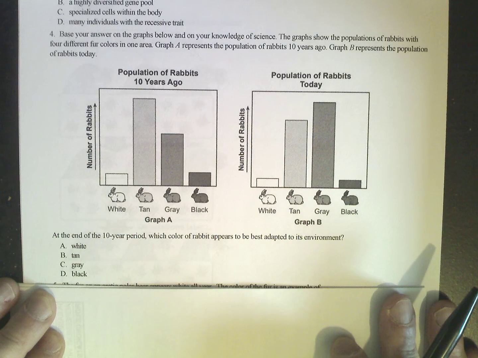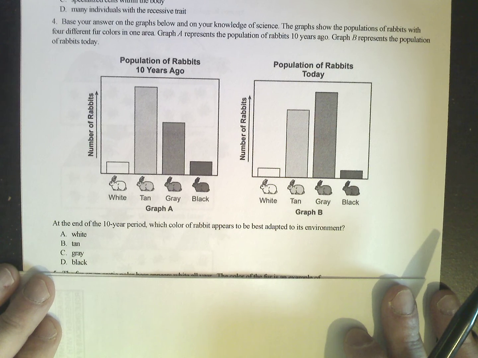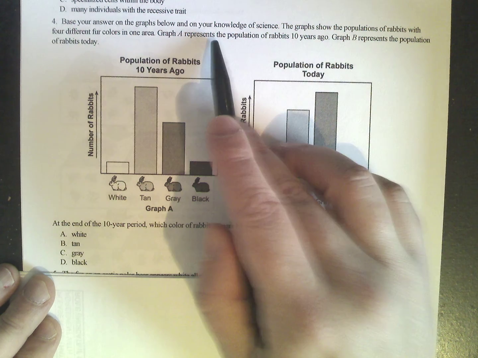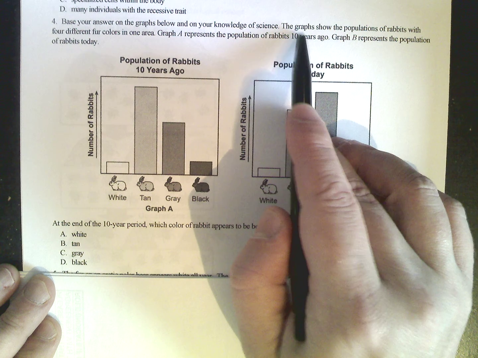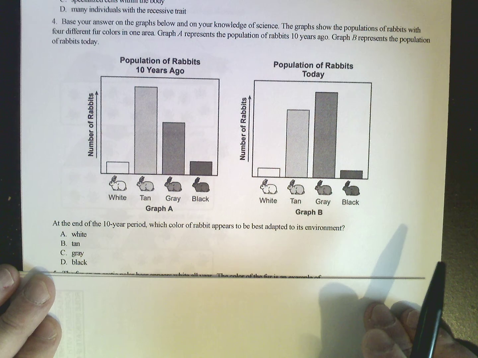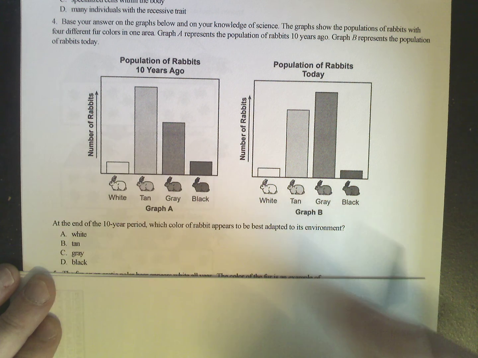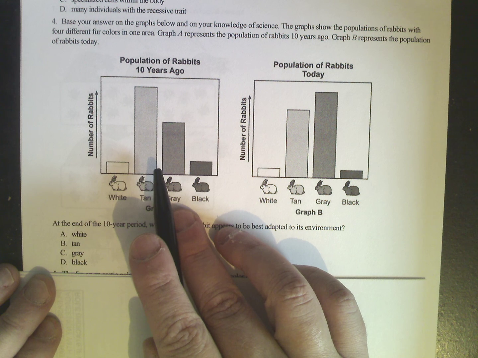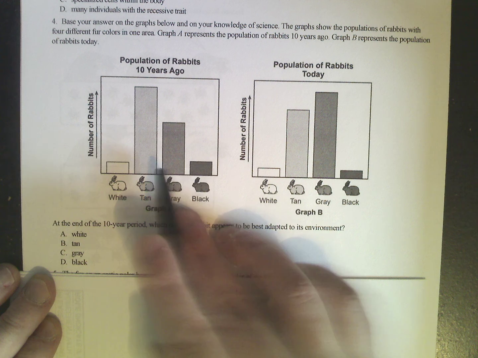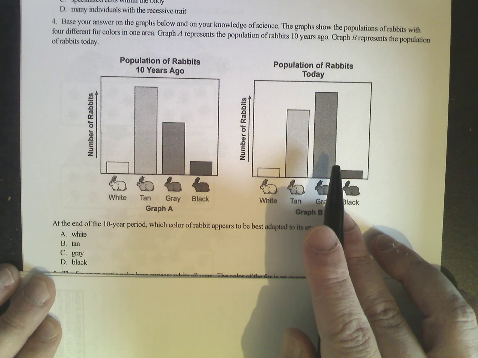4. Much bigger question here. Base your answer on the graphs below and your knowledge of science. The graphs show the population of rabbits with 4 different fur colors in one area. Graph A represents the population of the rabbits 10 years ago. Graph B represents the population of the rabbits today.